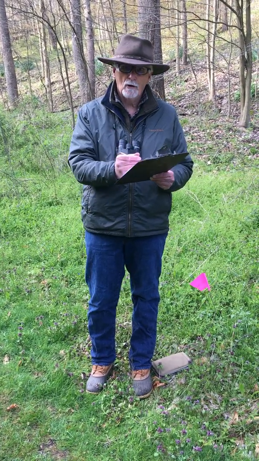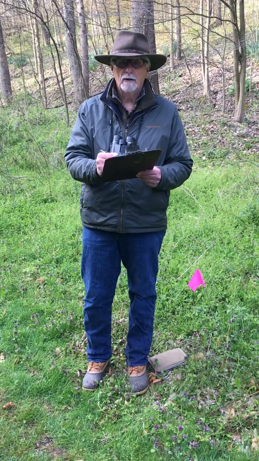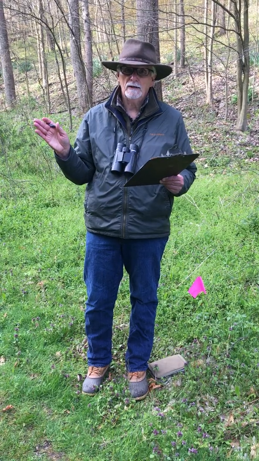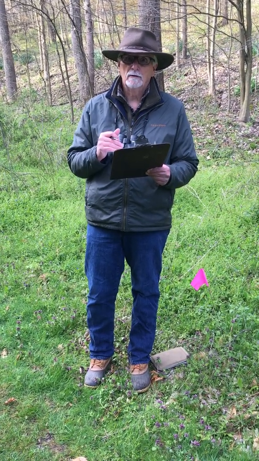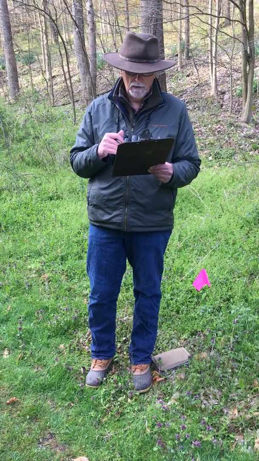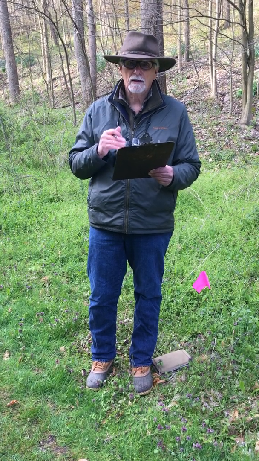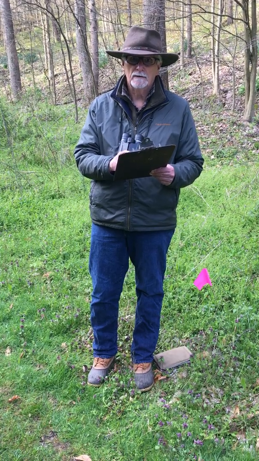So you record all those birds that you hear and see within that period down in your data sheet. And then also the numbers. So I hear 2 towhees. Oop, there's a song sparrow. I hear 1 cardinal, 1 blue jay, 1 tufted titmouse. So I record all that information down on the data sheet.